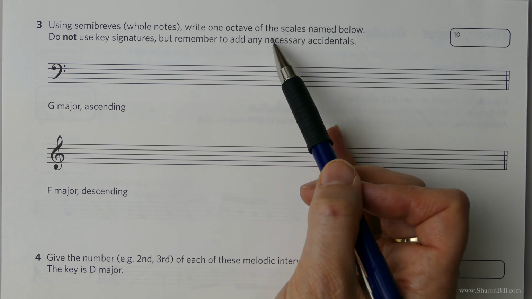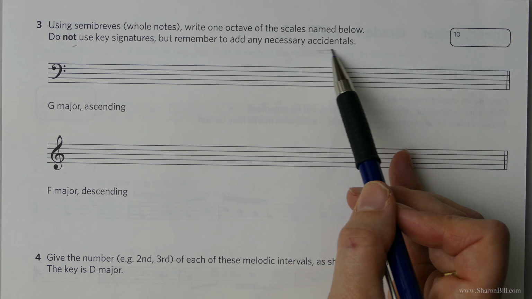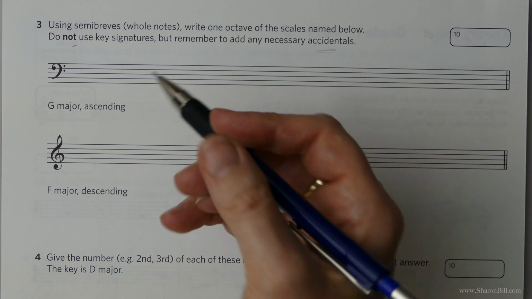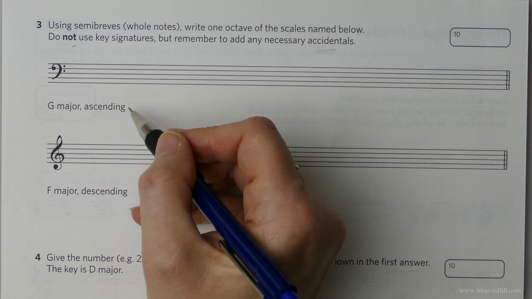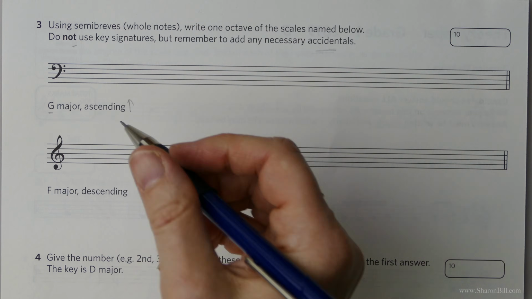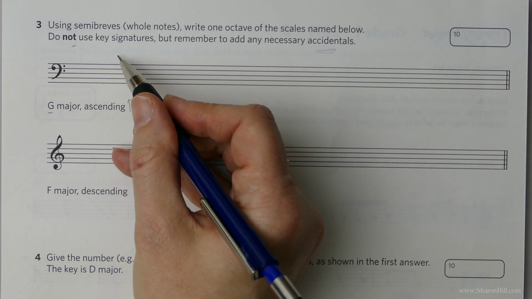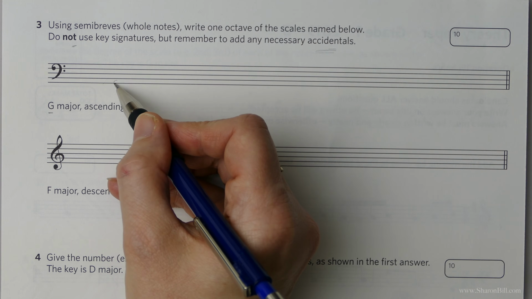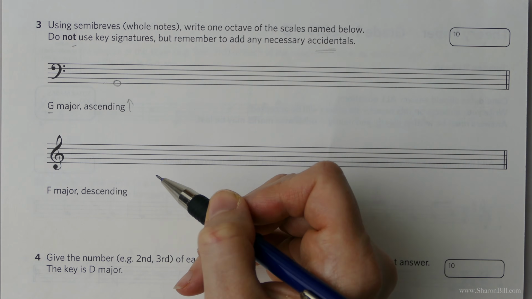We're writing one octave and we're not using key signatures, so we've got to put accidentals in place. Let's just get the blobs in the right place. G major ascending, of course, must begin on G. So here is our note G for the bass clef. Good boys deserve football, and so on. So there is G. Now scale literally just means step.